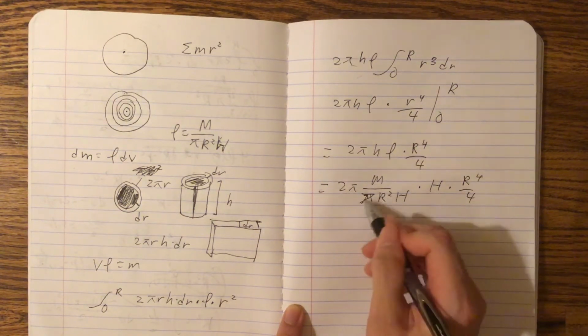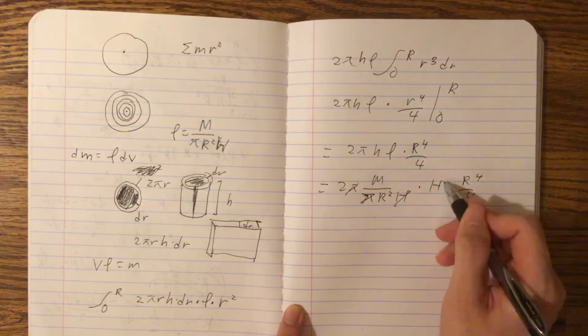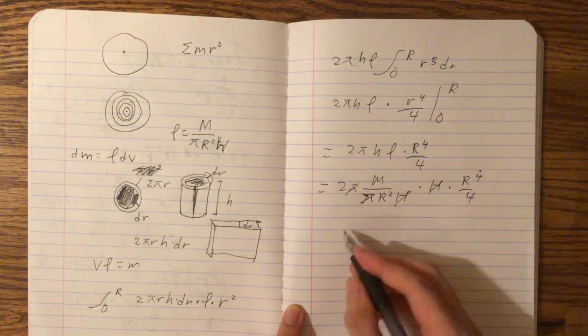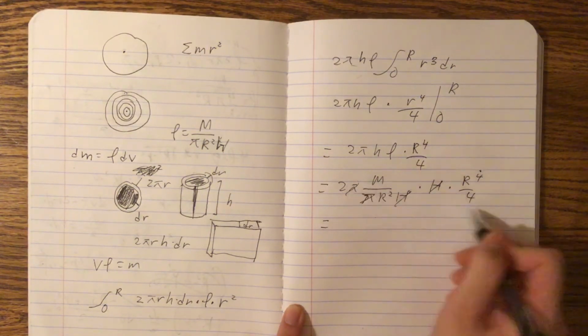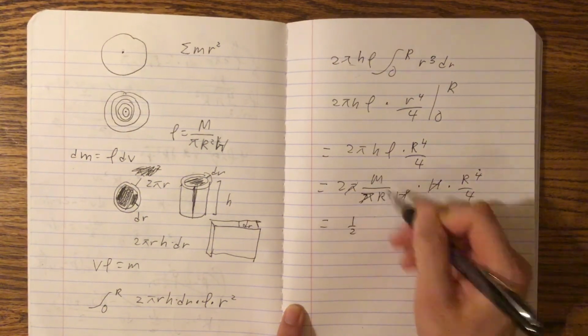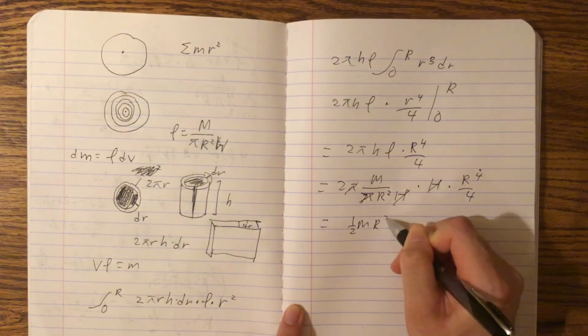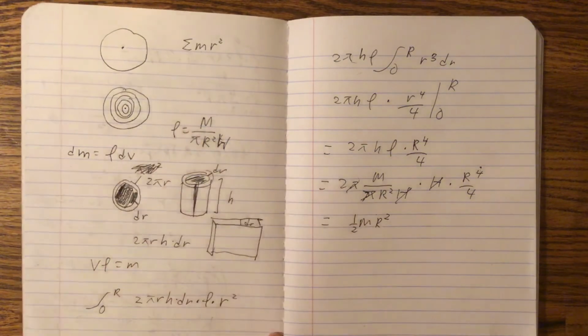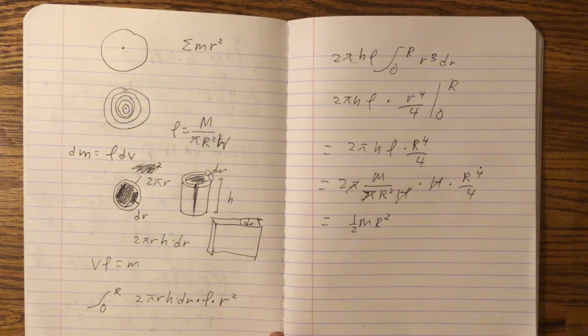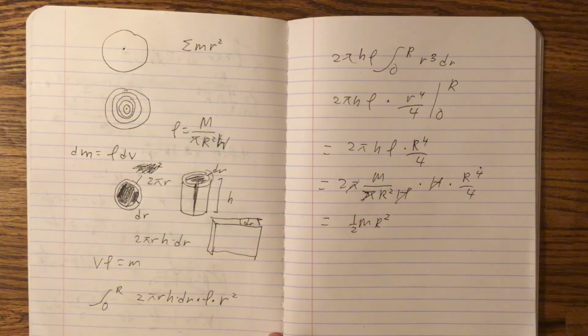This cancels out, and this simplifies down to one half big M r squared. And there you have it. That's the derivation of the rotational inertia of a cylinder if the axis of rotation is in the middle.